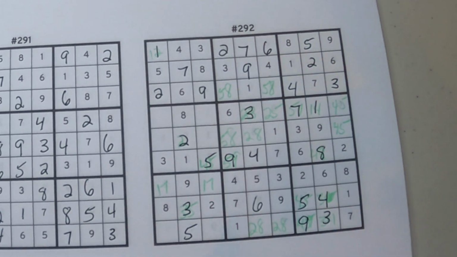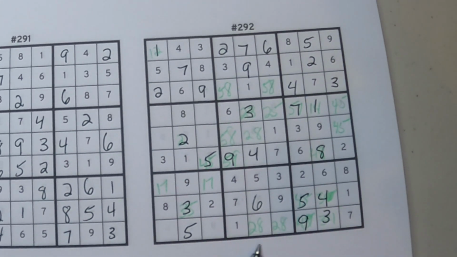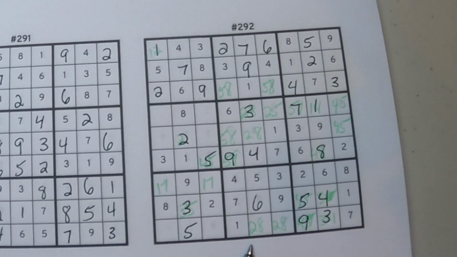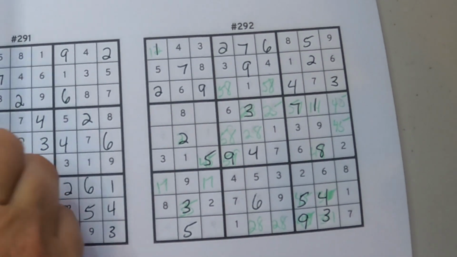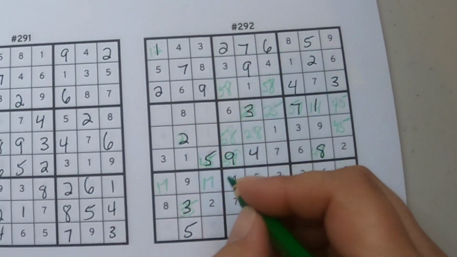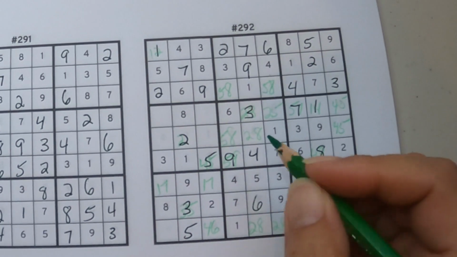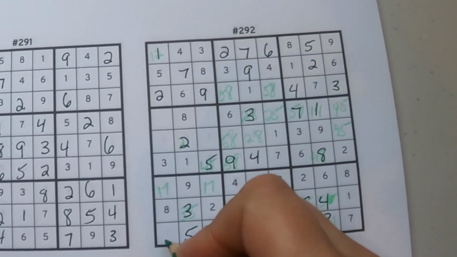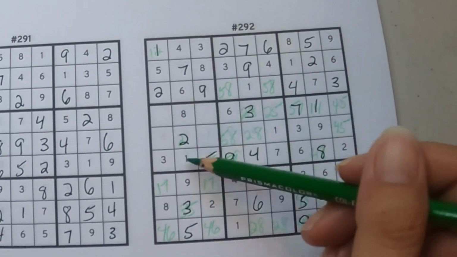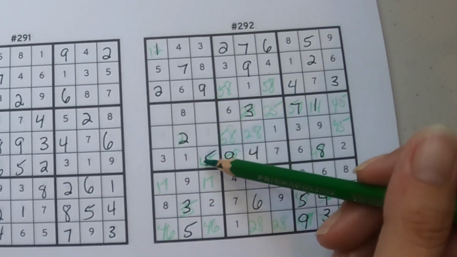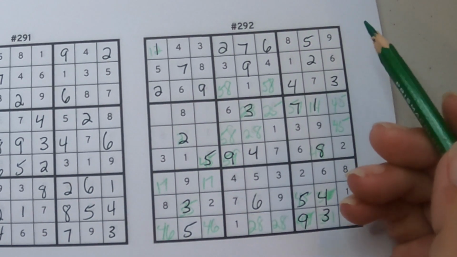All right. So for this bottom row now, we're still missing 2, 4, 6, and 8. We've got the 2 and the 8 here, so 4, 6. 2 and 8 here, so 4, 6. For this box now, we're missing 4, 6, 7, and 9.